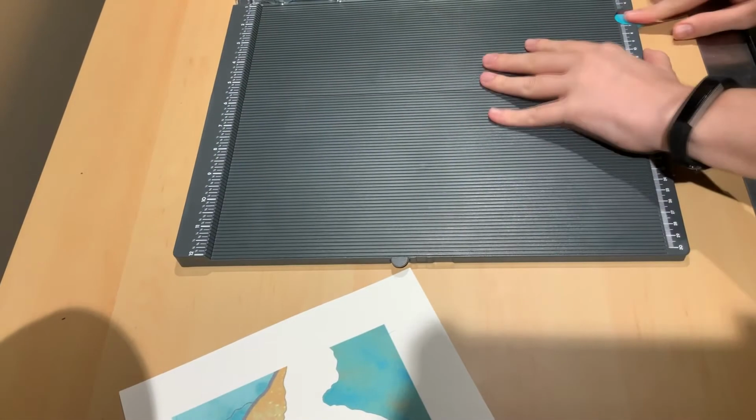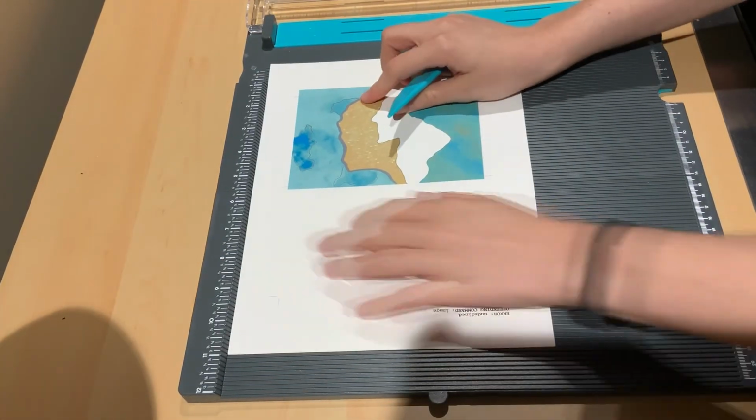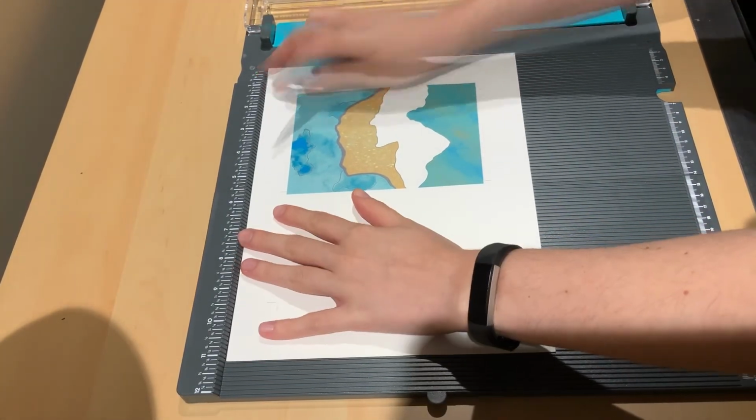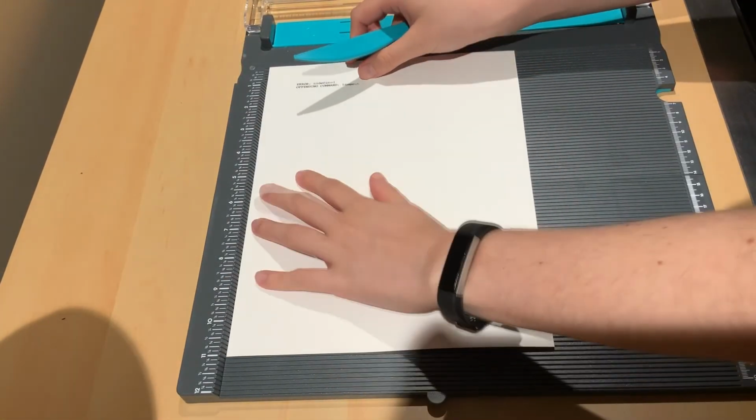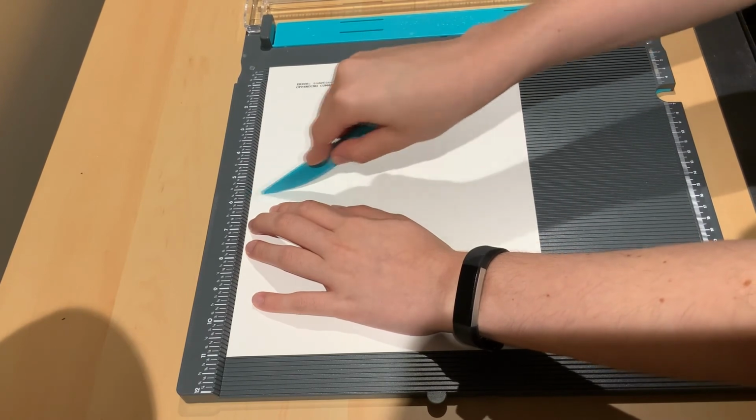So taking this to my drafting table, I laid it out on my scoring kit, and I brought out my scoring utensil, and I measured where my center point was going to be using the lines that I set up for myself.